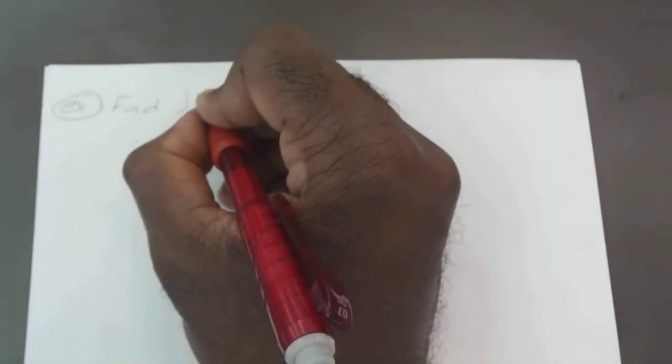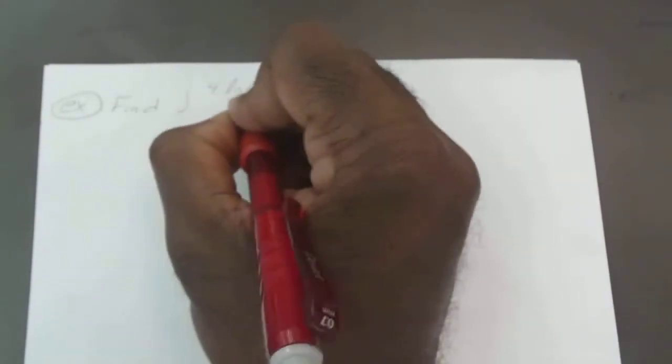All right, so let's say if we use the other example. Say if we want to find the integral of 4 natural log of x over x cubed dx using integration by parts.